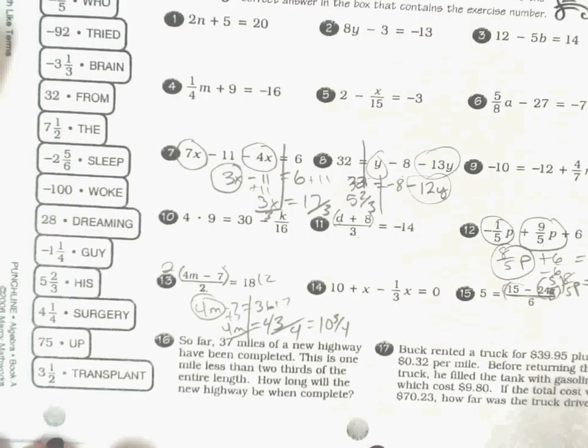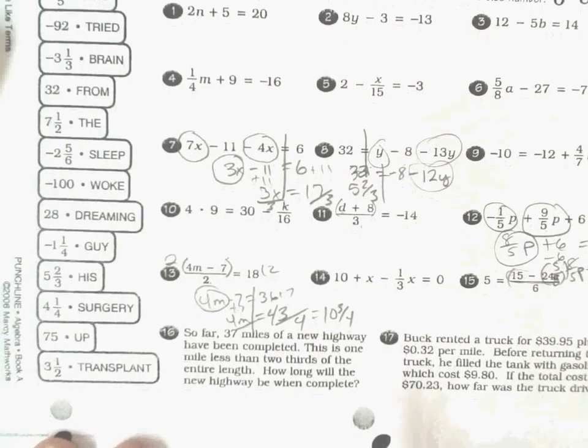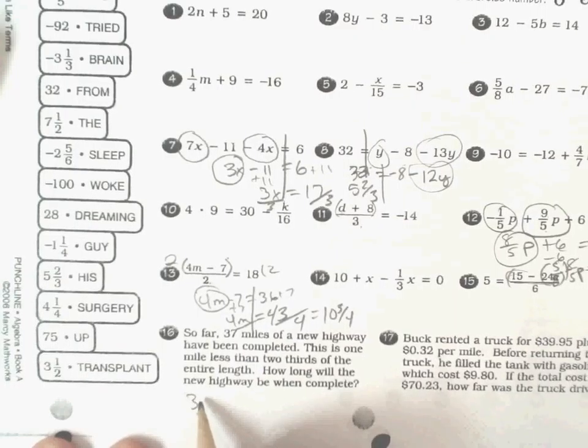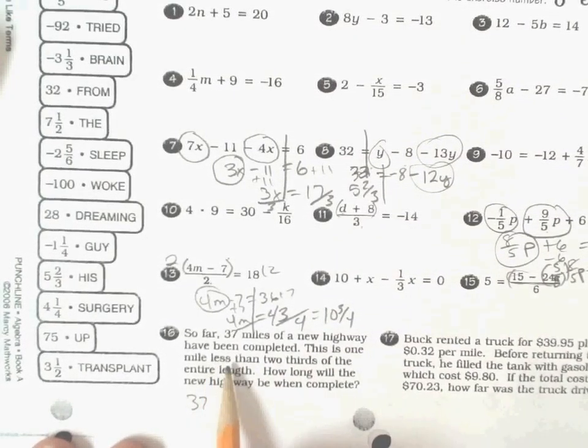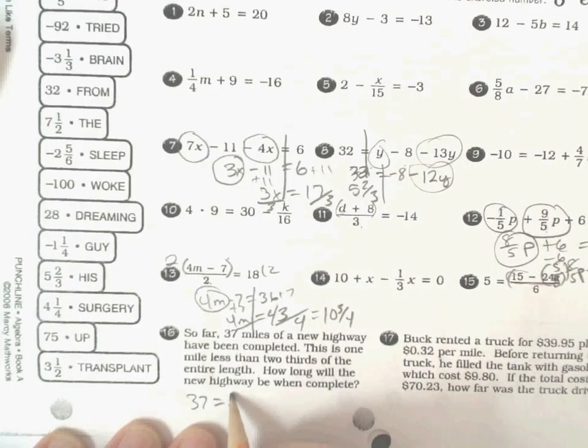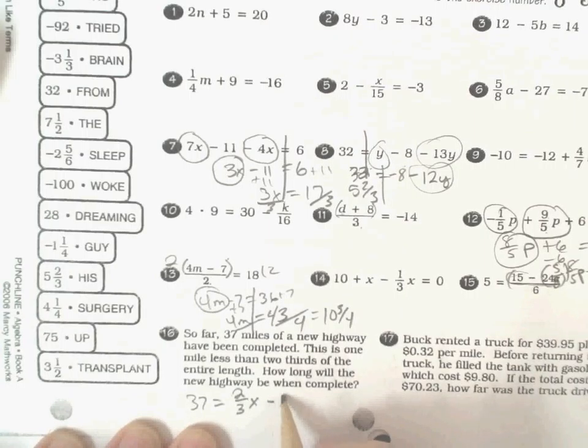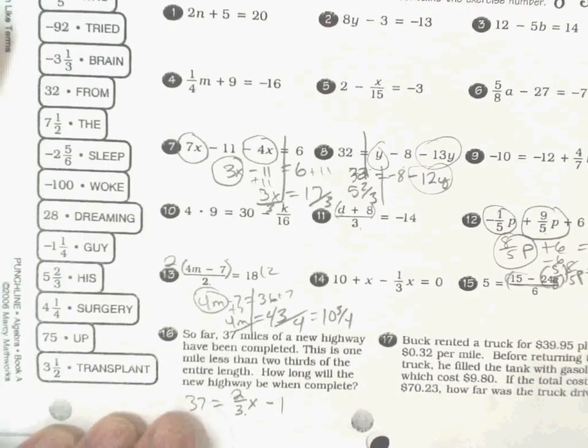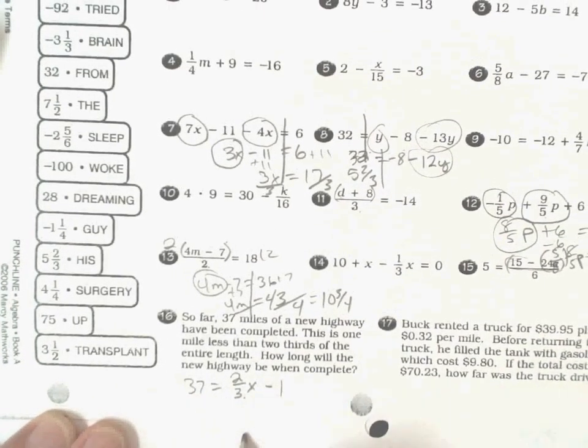If we're looking at word problems, again, just take it piece by piece. So far, 37 miles of a new highway have been completed. This is 1 mile less than 2/3 of the entire length. So 37 is 1 mile less than 2/3 of the length. So if the length is x, whatever the total length is, then 2/3 of x minus 1 mile would be 37. So now I can finish working that problem.